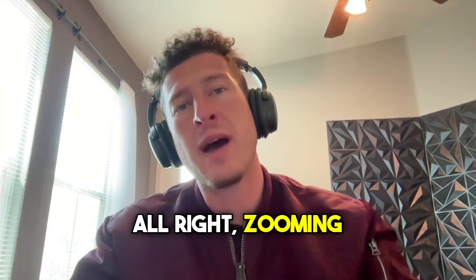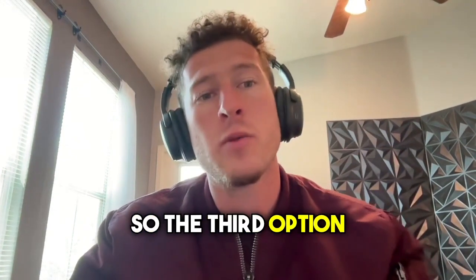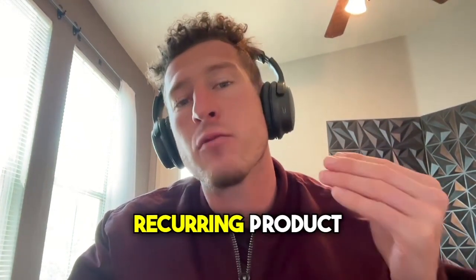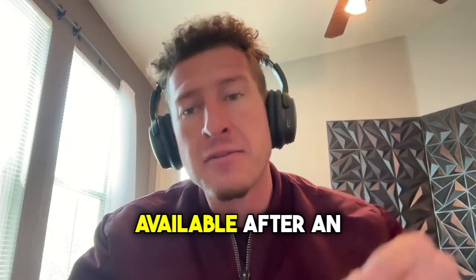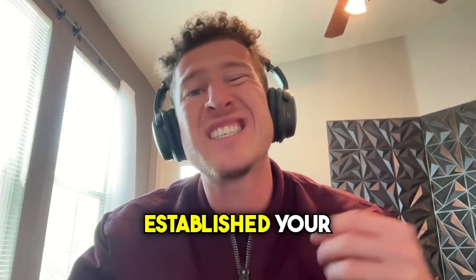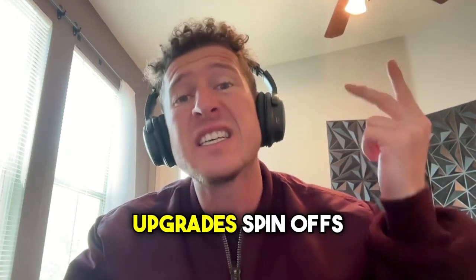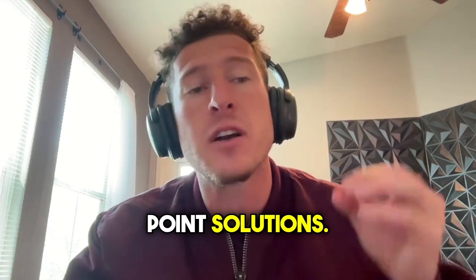All right, zooming back out now to model number 3, optional add-on products. So the third option is to offer a recurring product that becomes available after an initial purchase of some kind. This is a good model, particularly once you've established your customer base and can effectively enroll people into upgrades, spin-offs, or more specific point solutions.